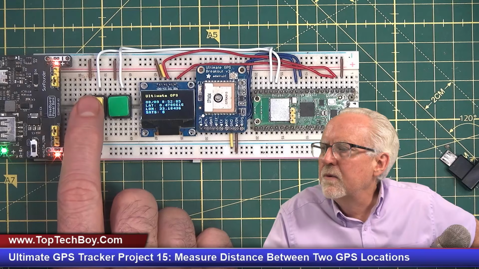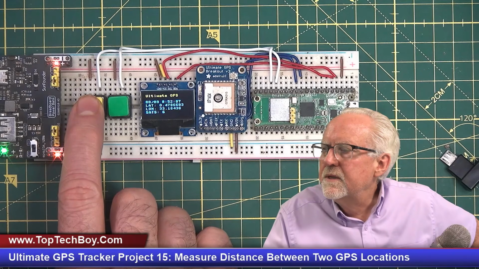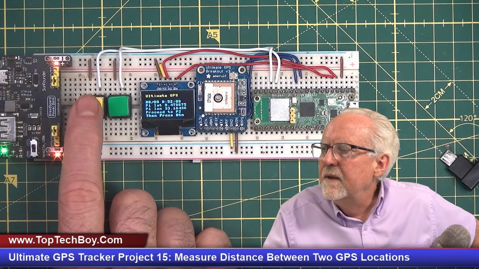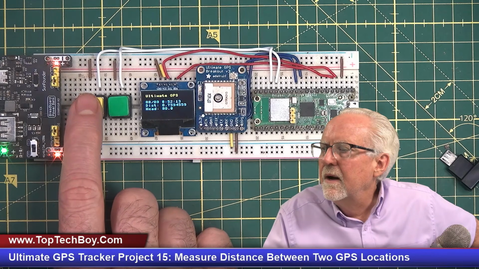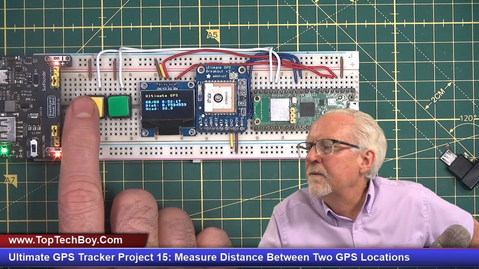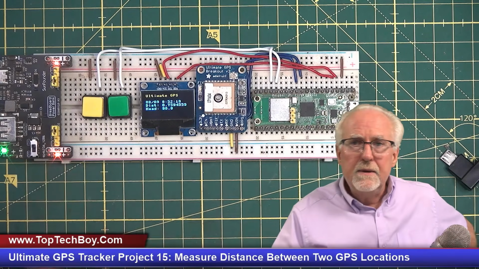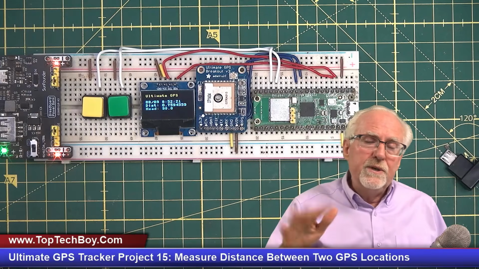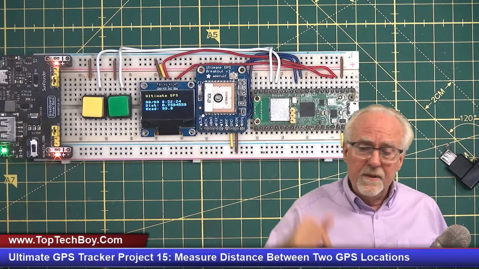Okay, we come back, we're updating, we're at sys0. Here we grabbed our first point, and then we grab our second point. Again, the second time my error is under a meter. So it could be that right when we turn the thing on, maybe we haven't found all the satellites.